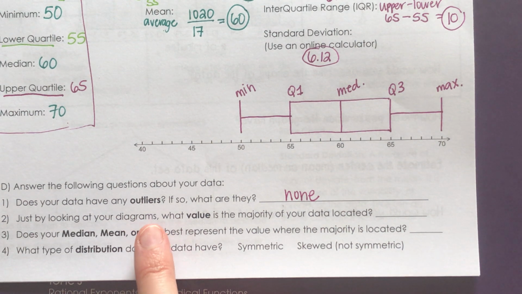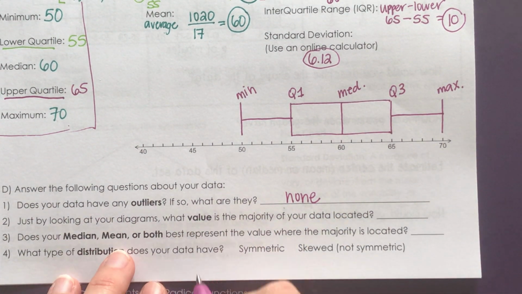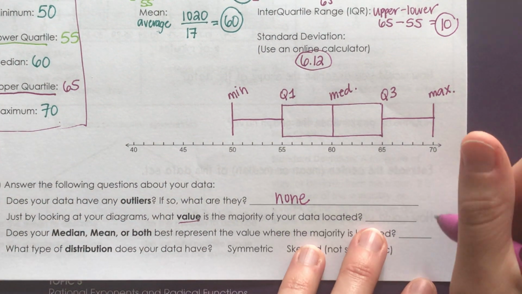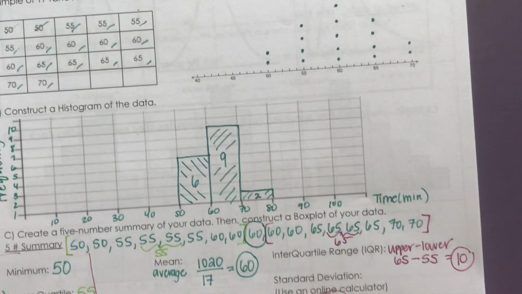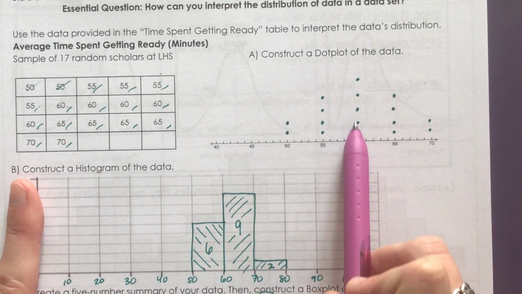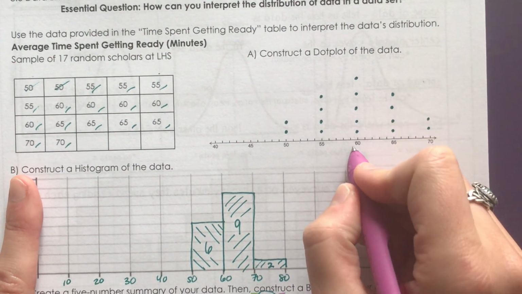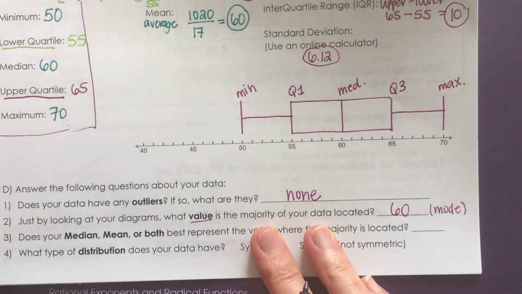Number 2, just by looking at your diagrams, at what value is the majority of your data located? This value is called the mode. It's the number that repeats itself most often. Well, if I look, I can see it really easily in my dot plot here. It's this number right here. It's 60. That's the number that occurs most often.